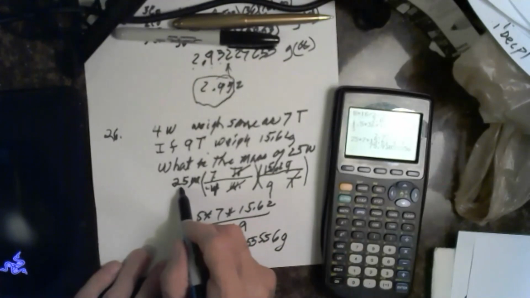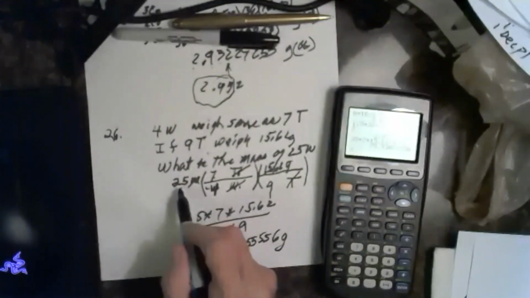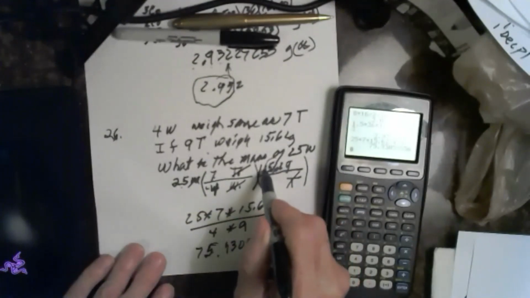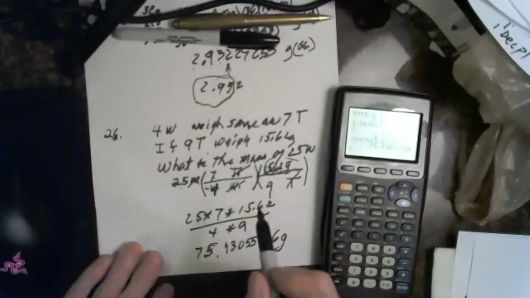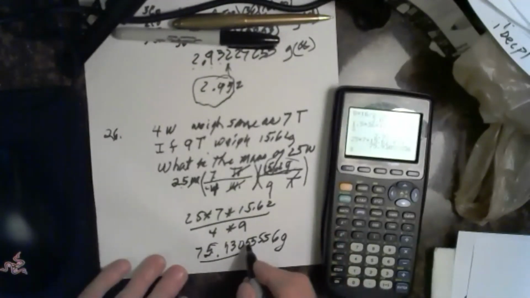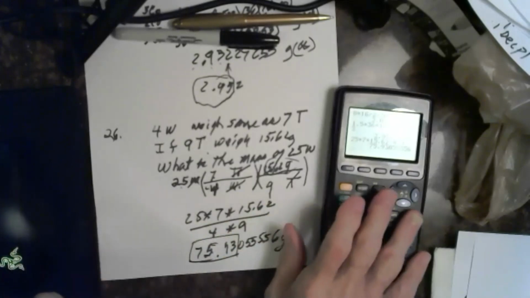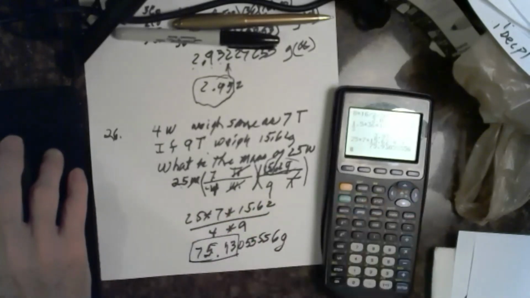Yeah, 25 widgets is a count. So the 25 is not 2 significant figures, it's infinite. So the only digit that has significant figures in it is the 15, there's 4. So that's going to be my answer. 75.93 should be the answer.